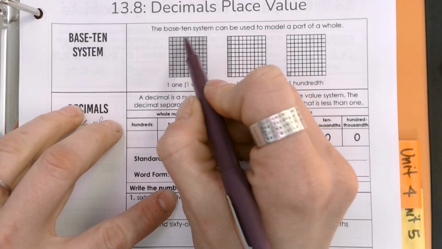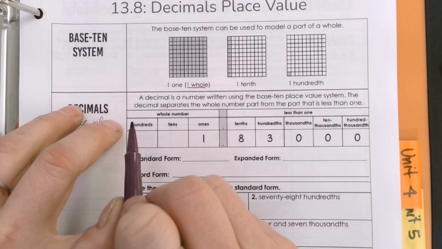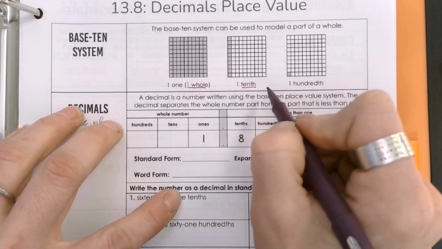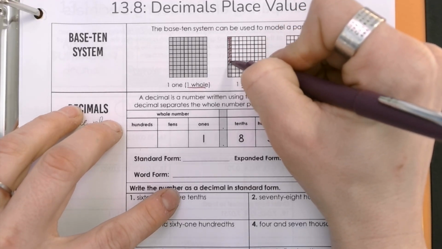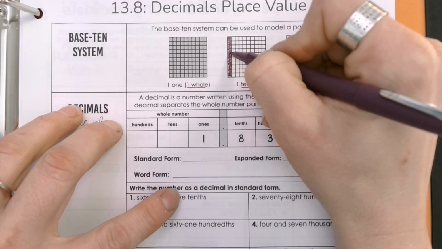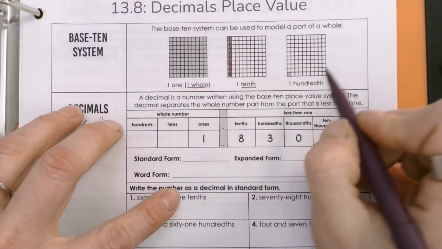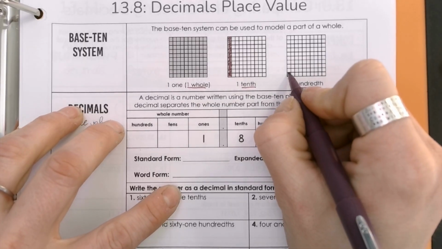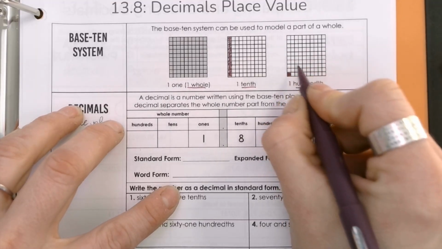So if one whole is this big, we can show 1/10 of that by this much, that part of the whole, and 1/100th by showing this part of the whole.